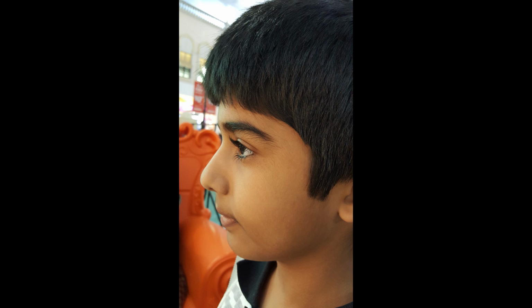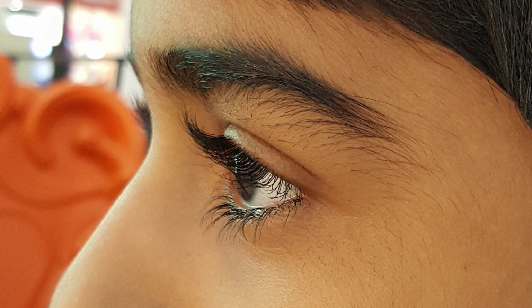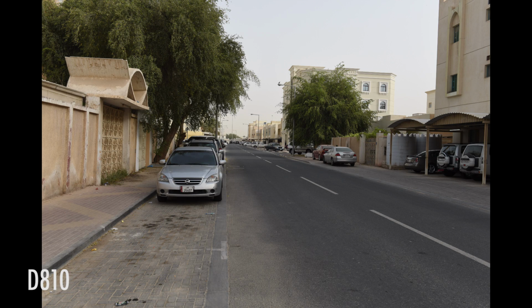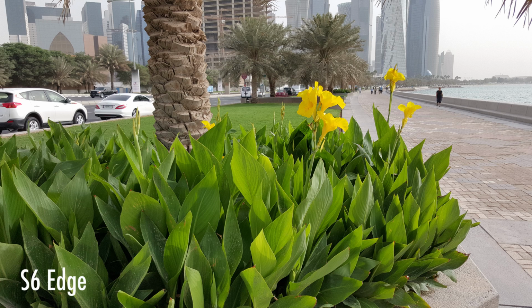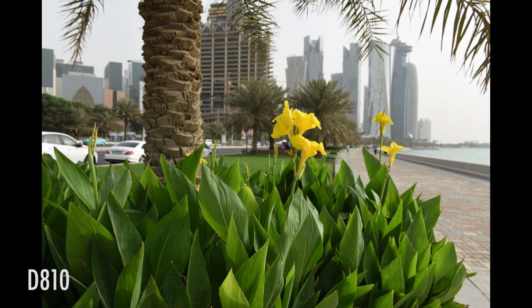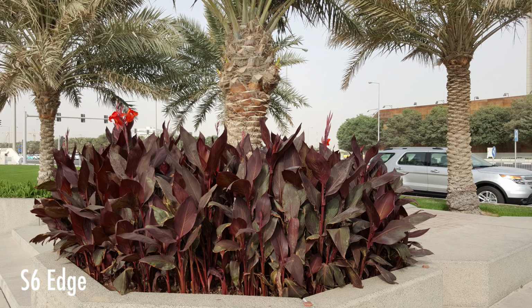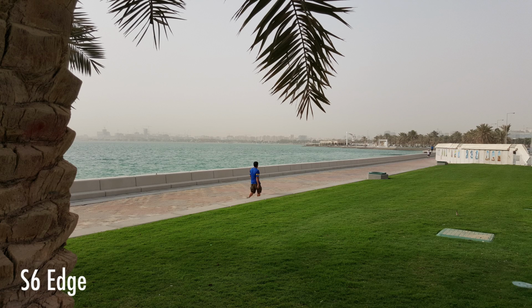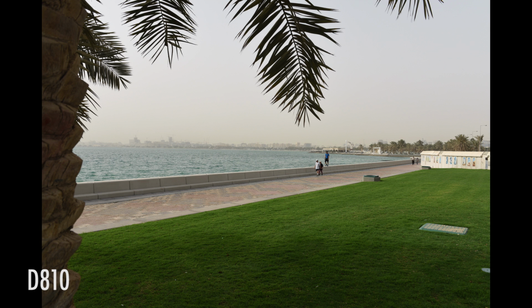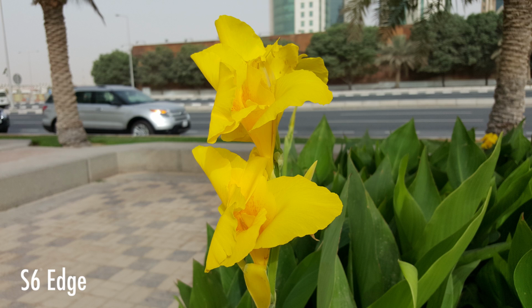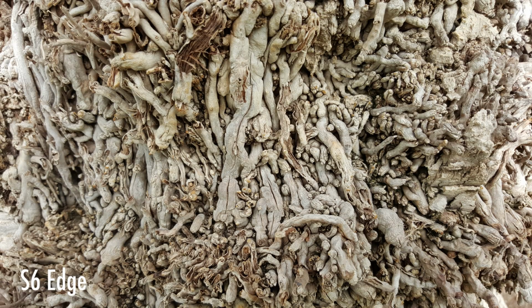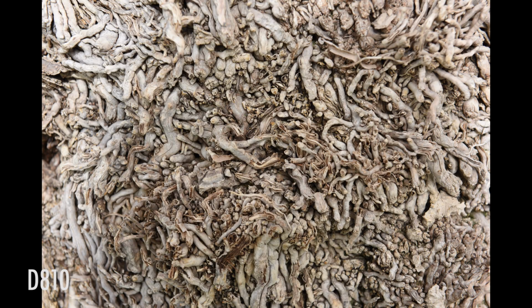I don't think I have seen many phones giving me such detail in less than ideal situations. Now let's compare some of the photos with the Nikon D810 in order to compare the exposure, the contrast and the colors. The contrast is a little bit less on the S6 Edge as compared to the Nikon D810, and the saturation level of the colors is a little bit more, but nothing over the board, and that's very nice of Samsung that they didn't go with the very high saturation which they used to do a couple of years ago.